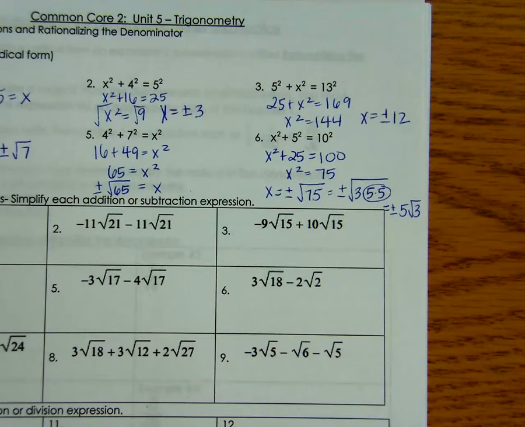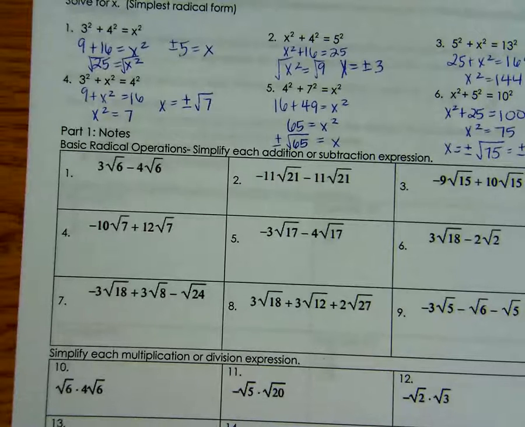We're going to move between pages 1 and 2, because I originally wasn't planning on having you rationalize the denominator, but now I do want you to. So we're going to do most of the front. We're going to flip to page 2, and then we're going to come back and finish up the front. For number 1, or actually 1 through 9, we're looking at basic radical operations with addition and subtraction.